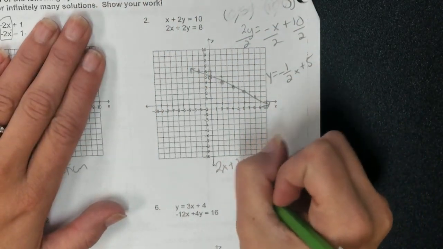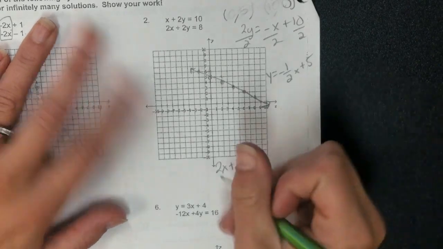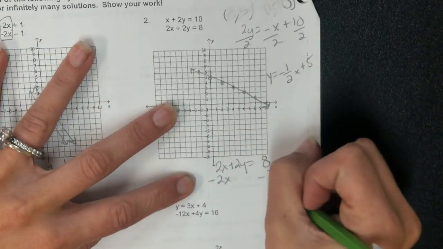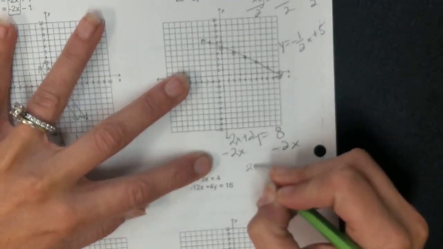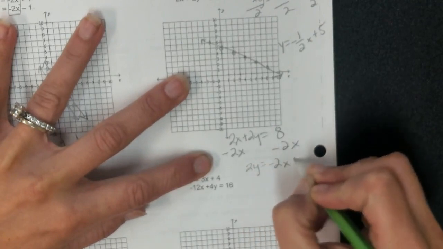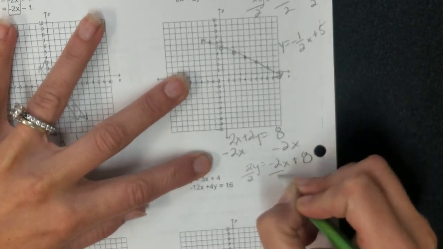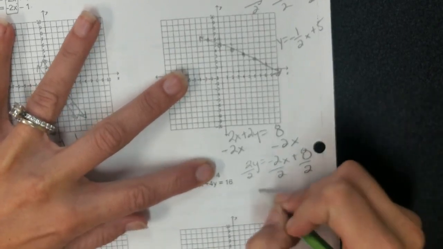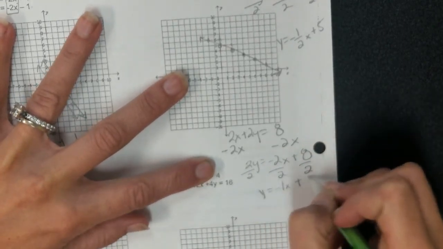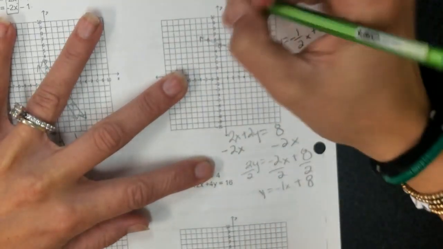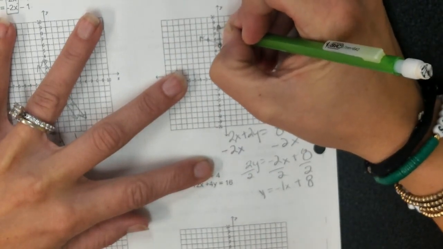So 2x plus 2y equals 8. So subtract 2x from both sides. So I have 2y equals negative 2x plus 8. Divide everything by 2. So y equals negative 1x plus 8. So I'm at 8, and my slope is negative 1.